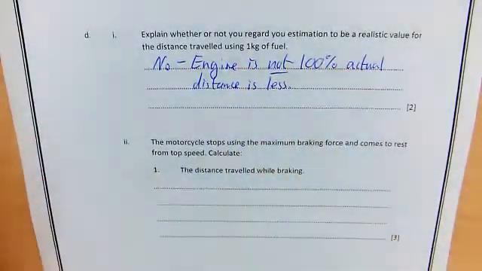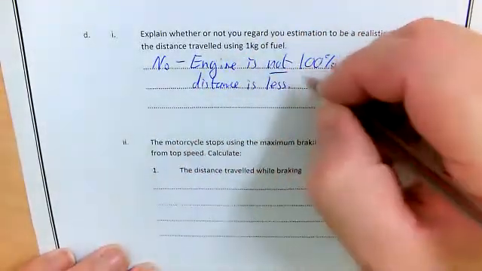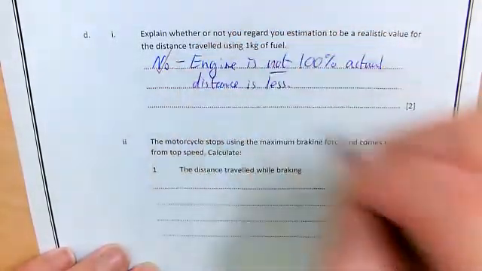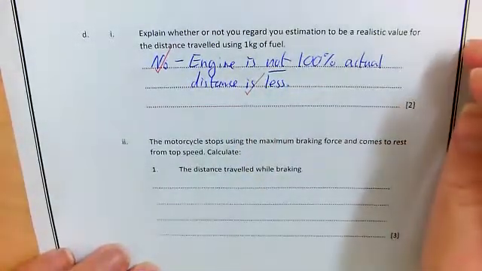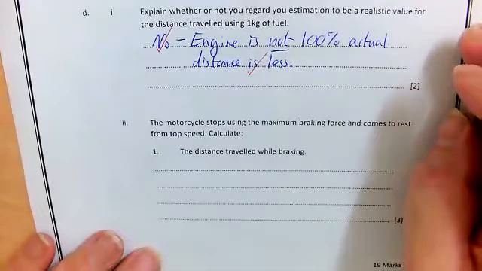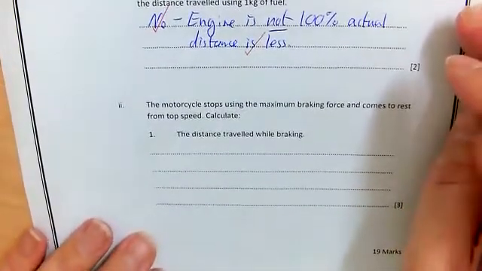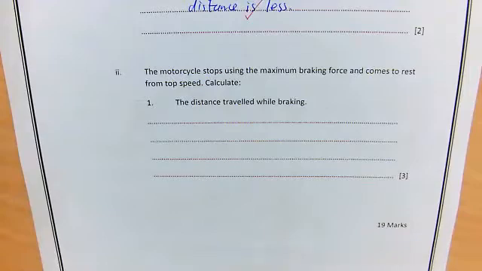Okay, so 1 mark for giving a reason why you don't think it's realistic. 1 mark for identifying that the estimated distance is far greater than the distance it would actually travel on 1 kilogram of fuel. Now, I shortened this question because I wanted to make the paper a little bit shorter for you. The motorcycle stops using the maximum braking force and comes to rest from top speed. Calculate the distance traveled whilst braking.